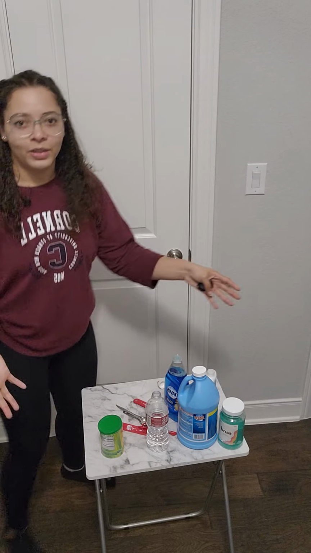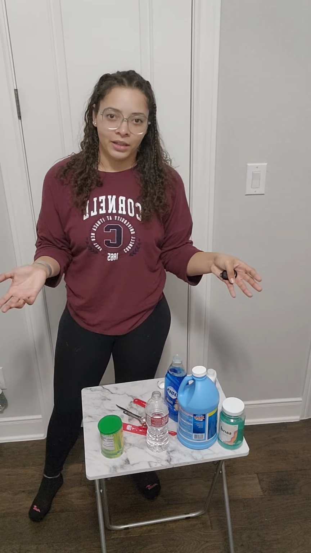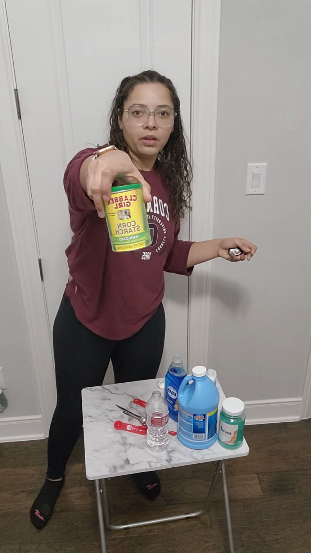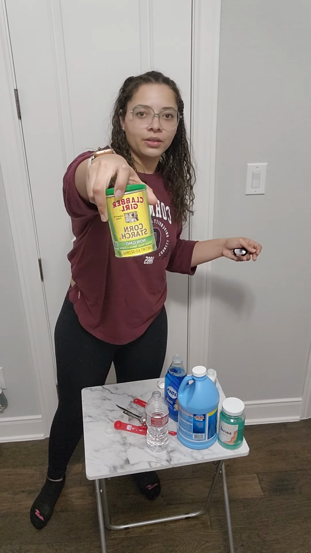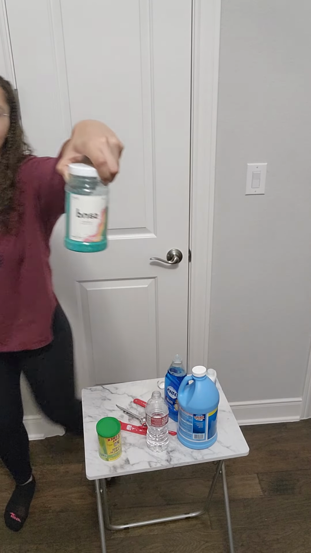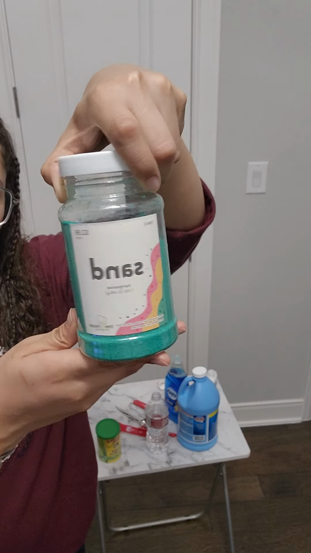So as you can see, I already have a good assortment of items gathered here. What we have for this experiment is regular cornstarch that I got from Walmart, some turquoise colored sand, which I literally just bought from Hobby Lobby, so just regular sand.